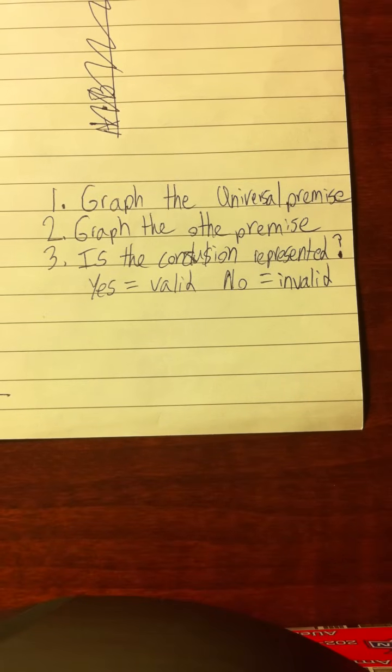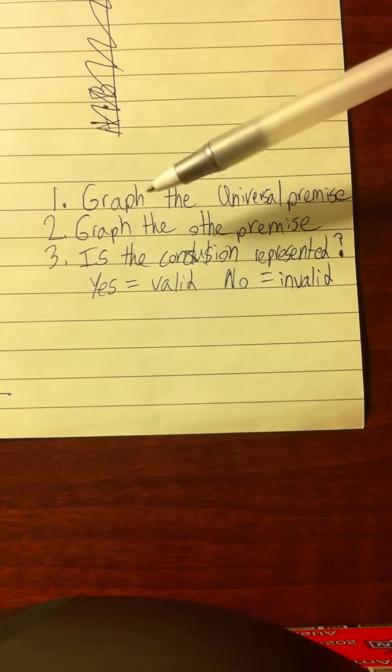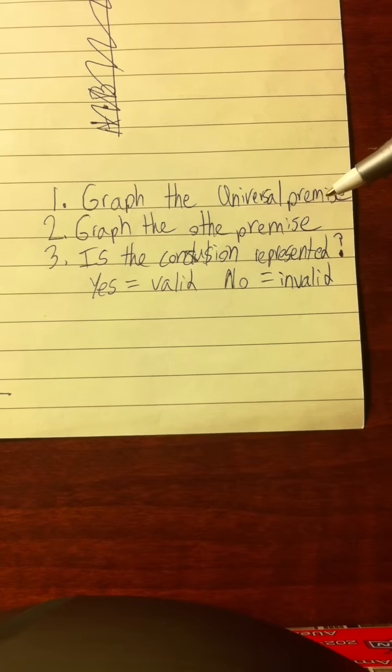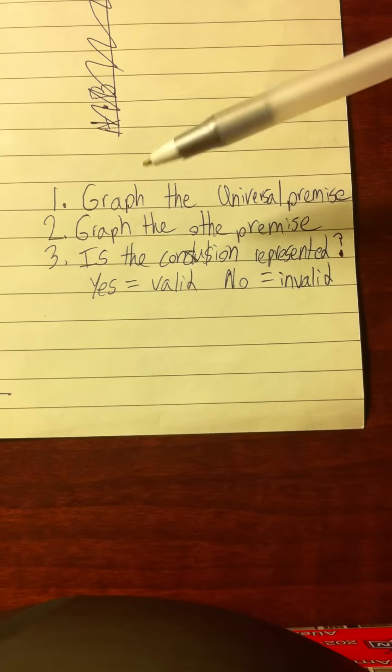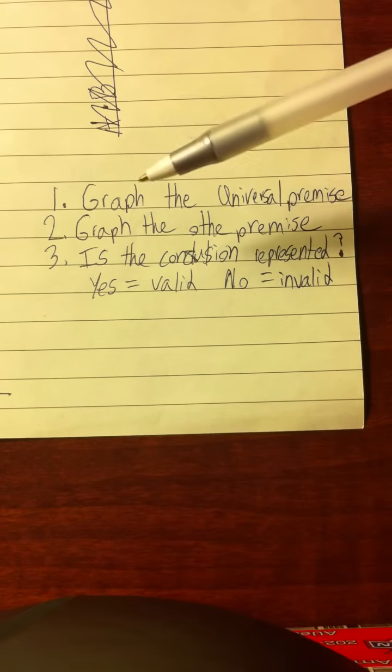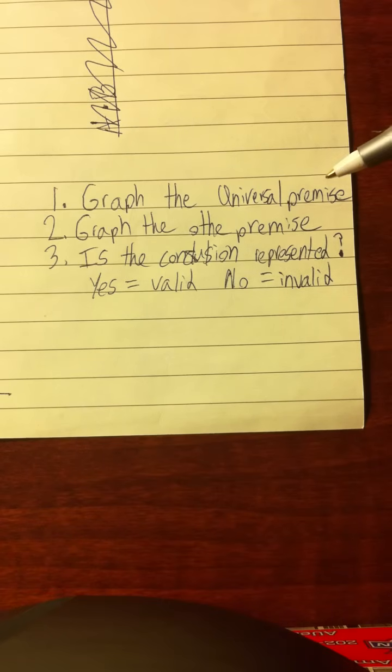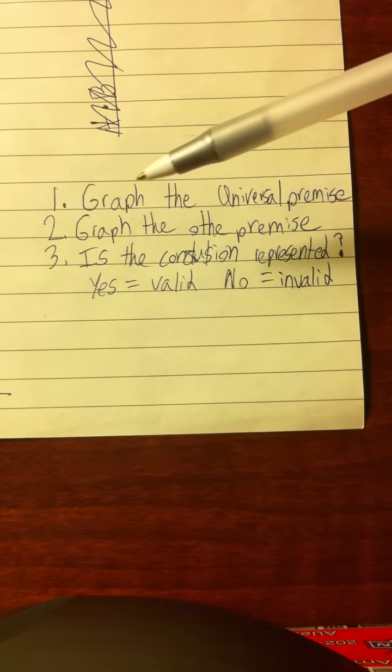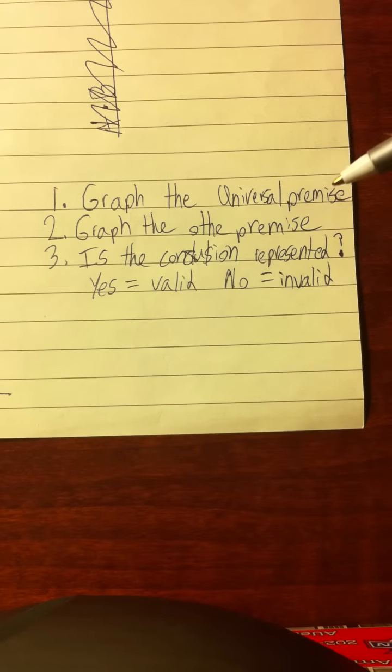And there's 3 steps to graphing Venn diagrams. The first step is graph the universal premise. So if you've got 2 universal premises, it doesn't matter which premise you graph first. If you've got 2 particular premises, it doesn't matter which one you graph first. But if you have one universal and one particular, make sure that you graph that one first.